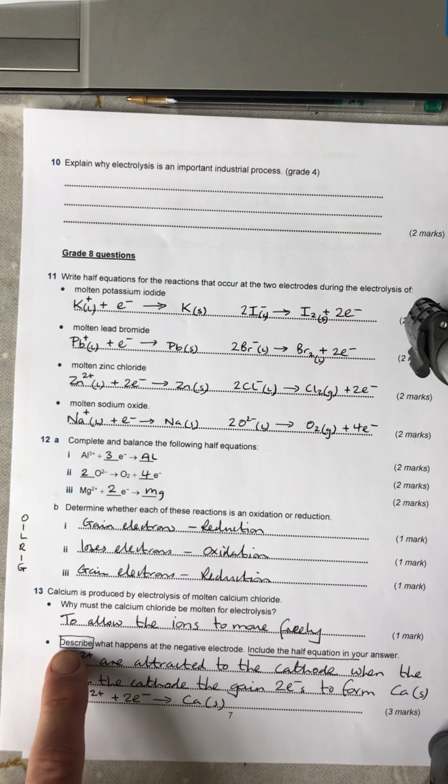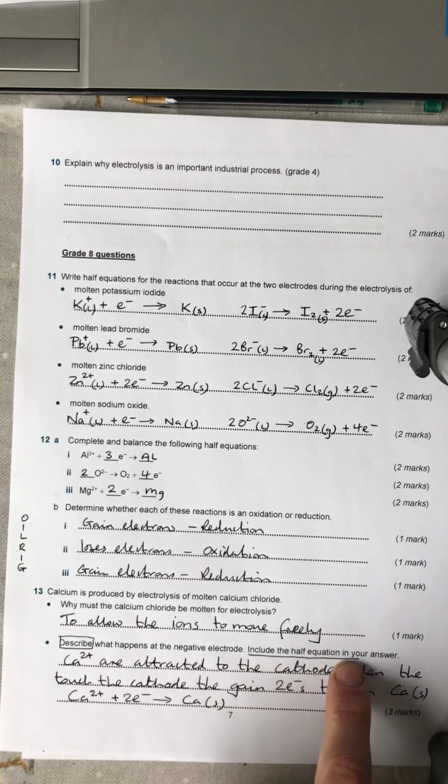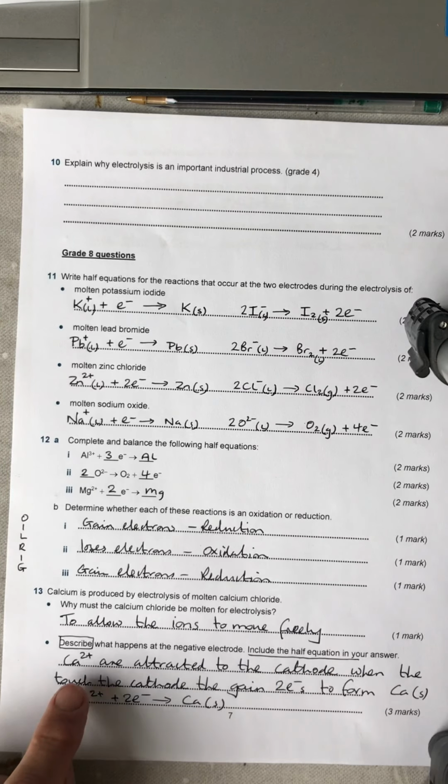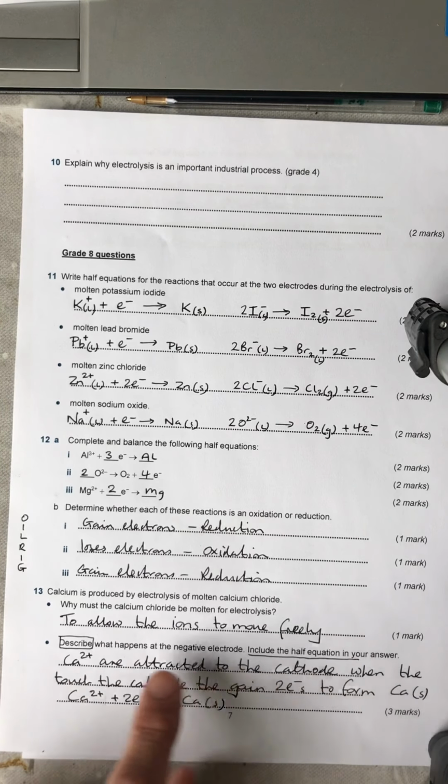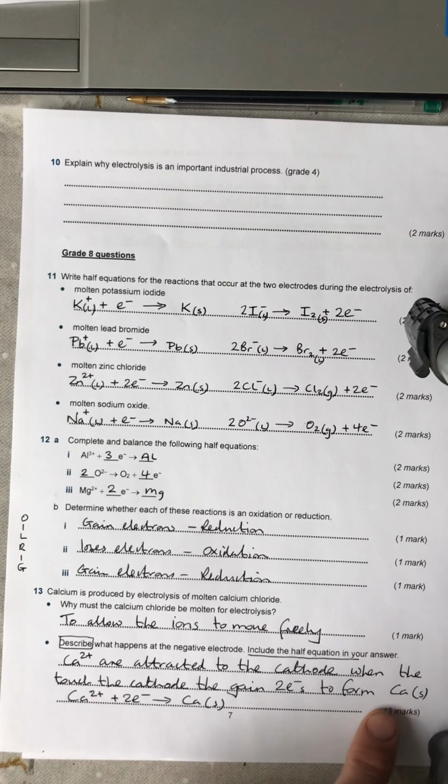Here we're describing what happens at the negative electrode. Include the half equation. So the negative electrode is the cathode, and that's going to attract the positive ions. So calcium 2 plus ions are attracted to the cathode. When they touch the cathode, they gain 2 electrons to form calcium solid, and there's your half equation.